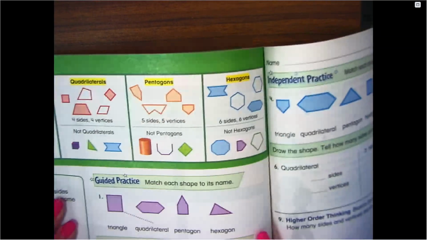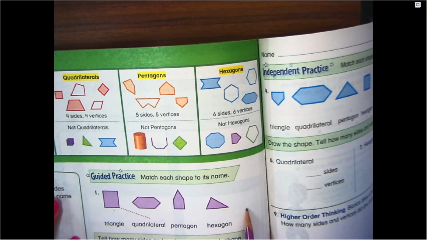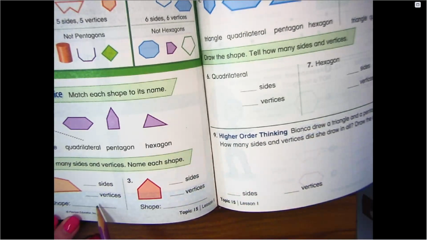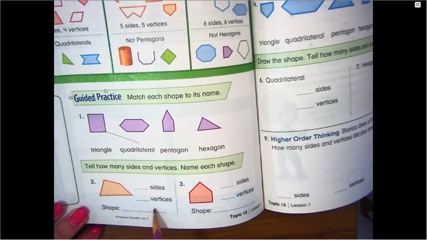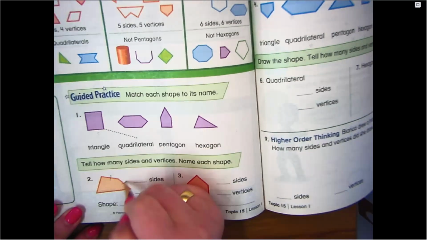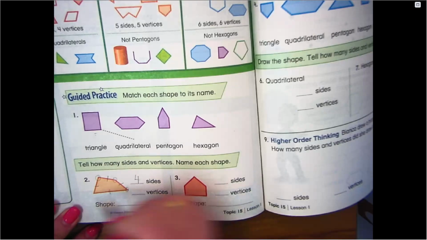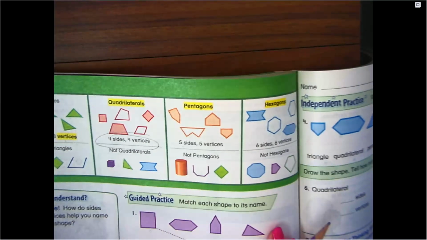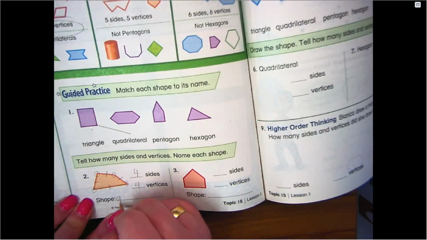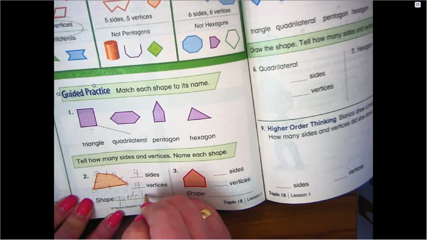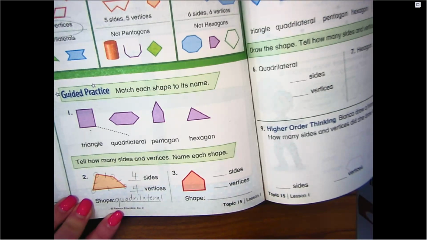So your first job down here is to match each shape to its name. Count the sides and decide which one it matches. For numbers 2 and 3, you need to tell how many sides are in the shape, how many vertices are in the shape, and then the name of the shape. We're counting the sides, 1, 2, 3, 4. We're counting the vertices, 1, 2, 3, 4. If I look back up here at the top, I know that 4 sides and 4 vertices is a quadrilateral. Please use your tools so that you can spell quadrilateral correctly, okay?